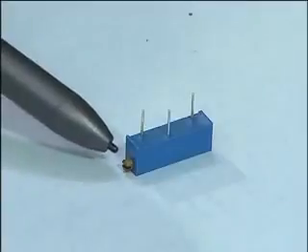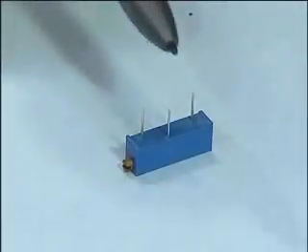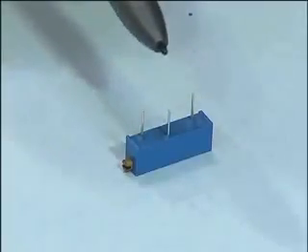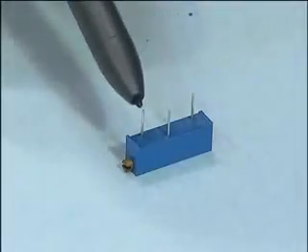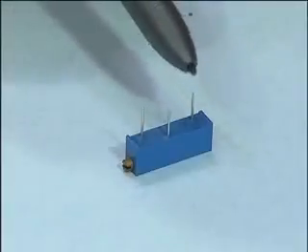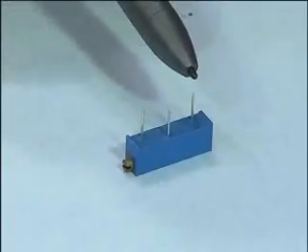There is a screw here which can be rotated to position the center tap at any arbitrary value depending upon the particular circuit. So, if we connect a voltage across these 2 extreme terminals, the voltage across them is going to be fixed, because the resistance across the 2 extreme terminals is fixed.